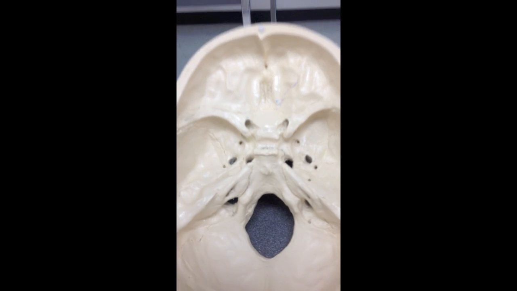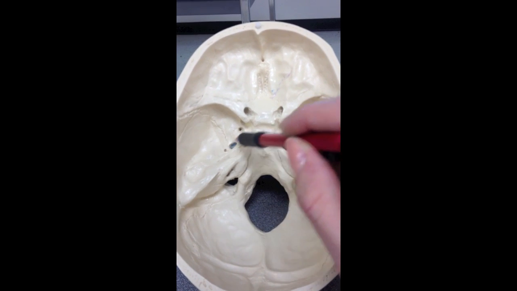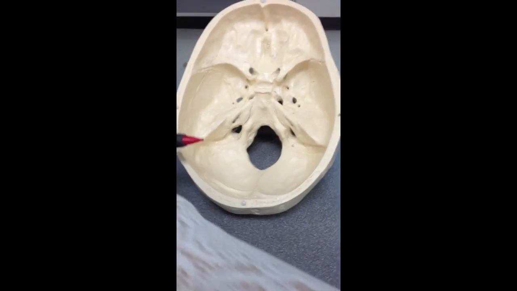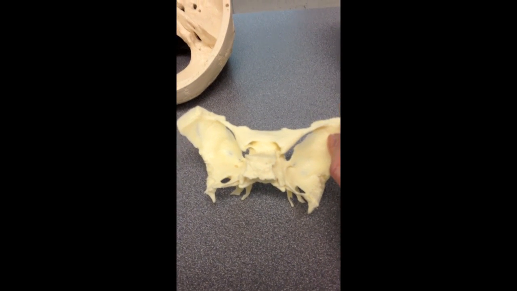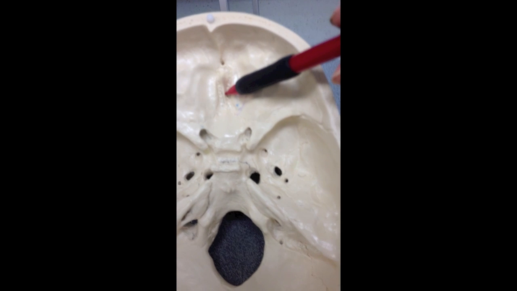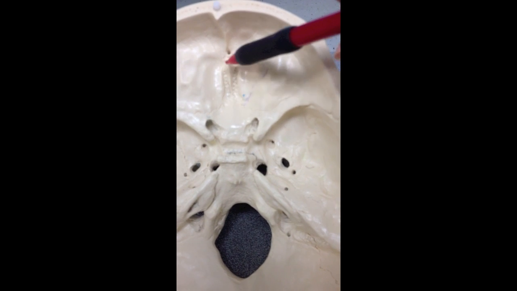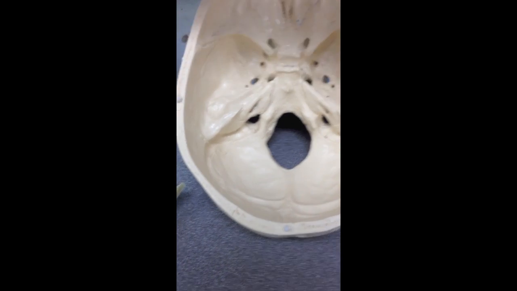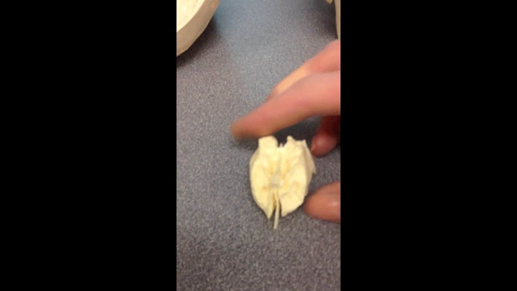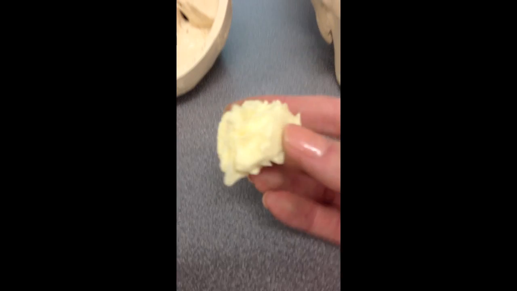So again, here's inside of the skull. This is the sphenoid that I'm tracing out, but you will see it on your practical like this. This is the sphenoid bone. And then same with the ethmoid. We can see the very top of the ethmoid here, but you will be tested on it as this. This is the ethmoid bone disarticulated from the skull.